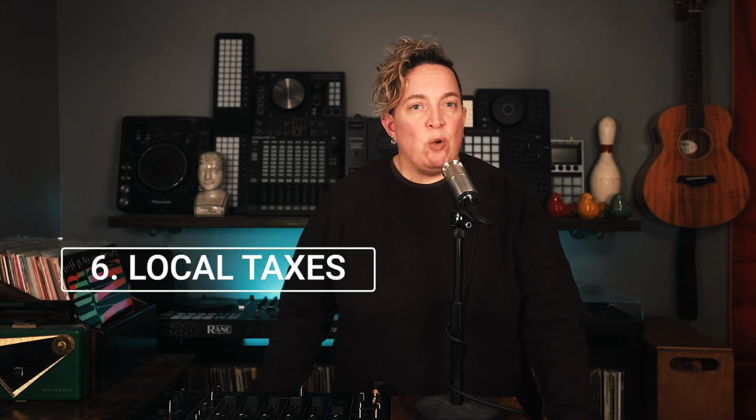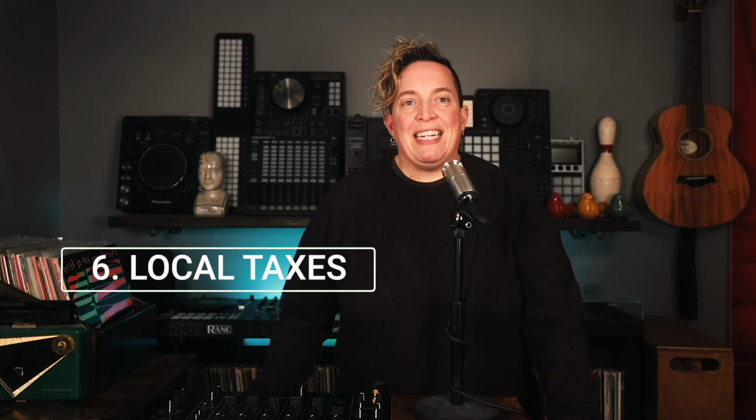Number 6, local sales and use tax. In addition to the state sales tax, local jurisdictions in Texas can impose their own sales taxes. So if you're required to collect sales tax in a city, county, or special purpose district in Texas, you'll need to account for those local taxes as well. Now, these are remitted to the state of Texas directly.